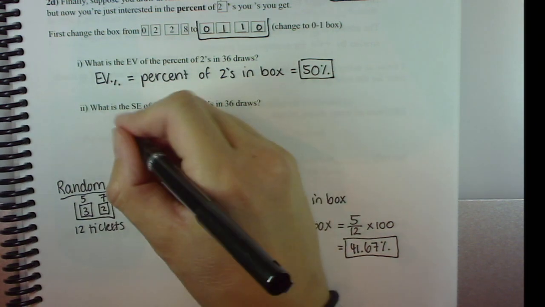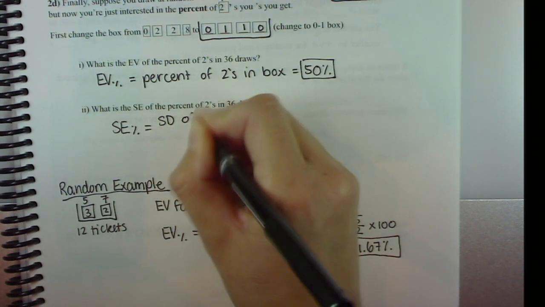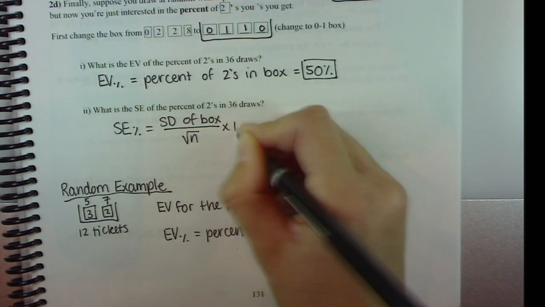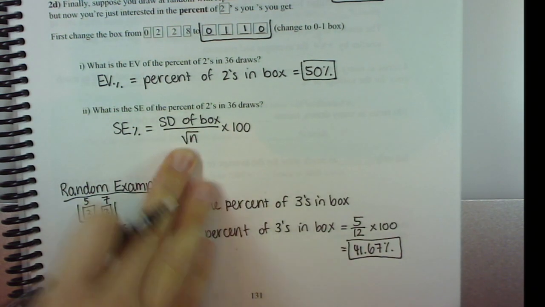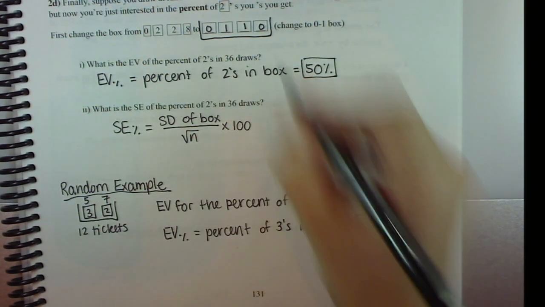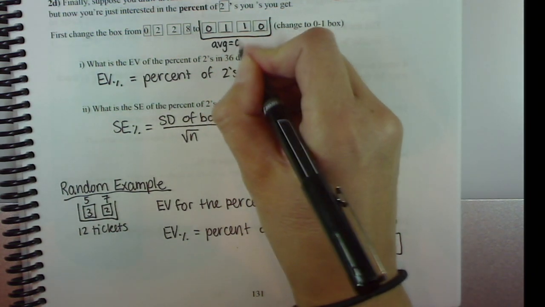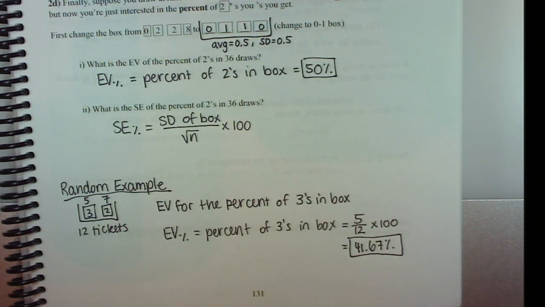So the standard error for the percent is going to be, we know it's the same as the average. The SD of the box divided by the square root of n times 100 to get it in percent form. So this is the same as the average times 100 to get it in percent form. Remember, I am using my new box. So my new box, we said, had an average of 0.5 and an SD of 0.5.